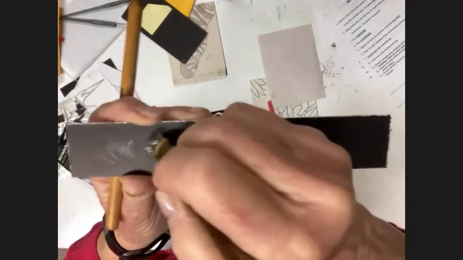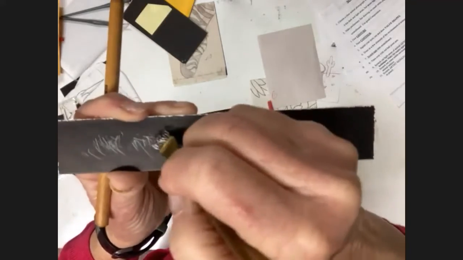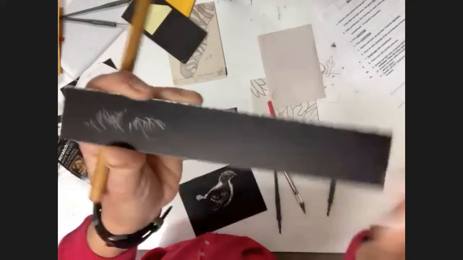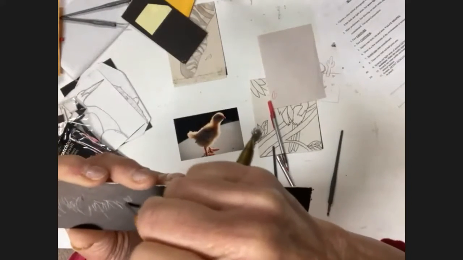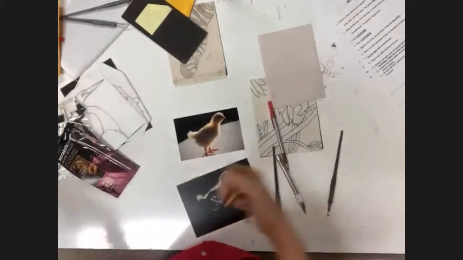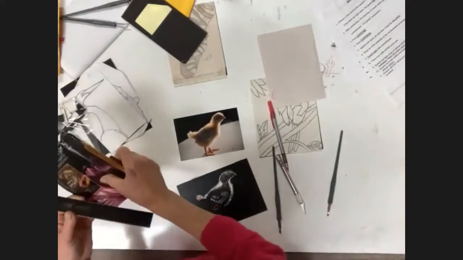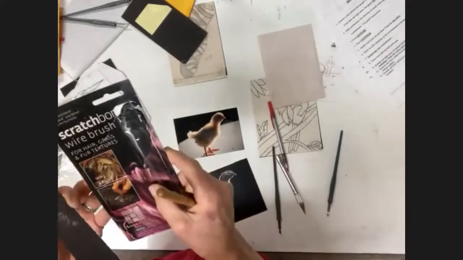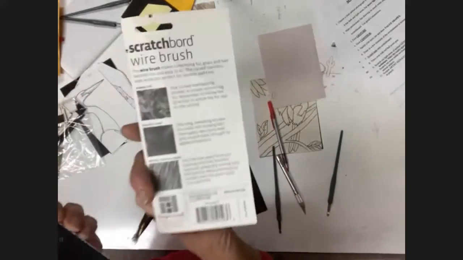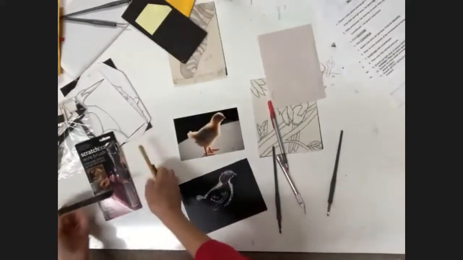Yeah, like a tiny rake. Right, it's like a tiny rake, exactly, and it's got lots of little wiggly wires. This is kind of the same thing, only the wires are close together. I can't remember where I ended up getting it, but if you Google scratchboard wire brush, something will come up and show you. But that's kind of fun too.